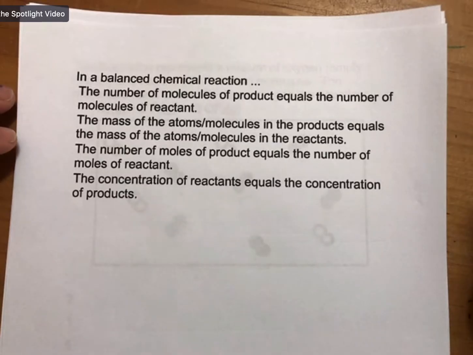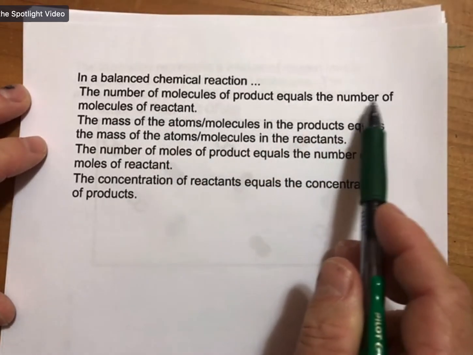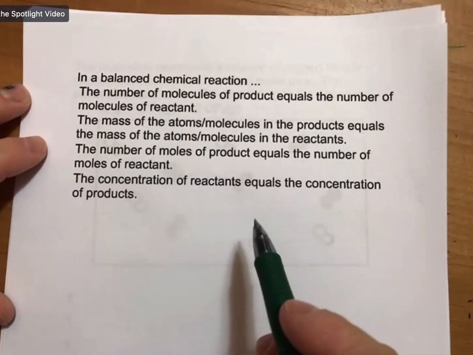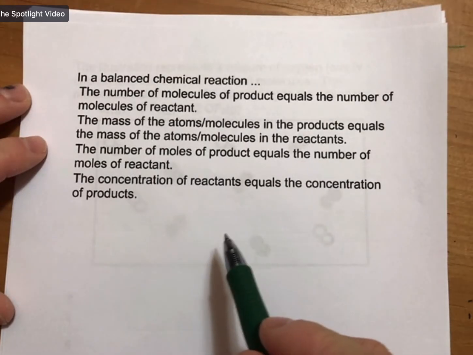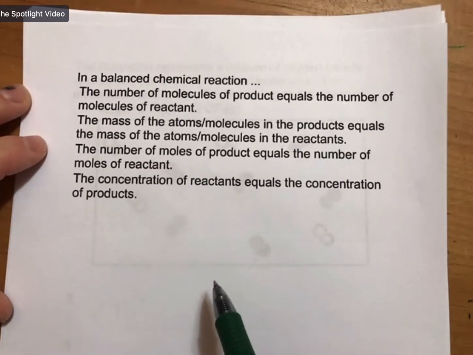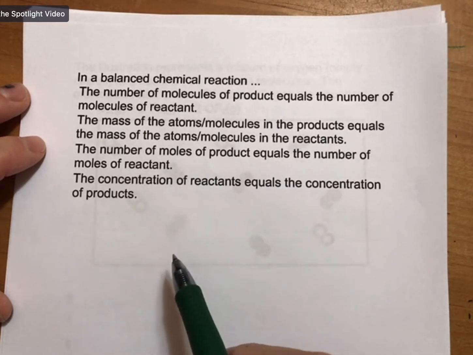And this is a multiple choice question. In a balanced chemical reaction, the number of molecules of product equals the number of molecules of reactants. Well, we have a bunch of different choices here. The mass of the atoms or molecules in the product equals the mass of the atoms and molecules in the reactants. Concentrations and number of moles.